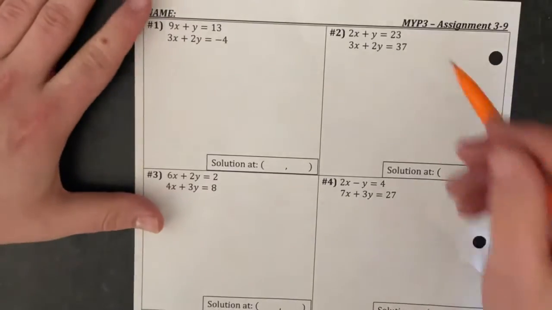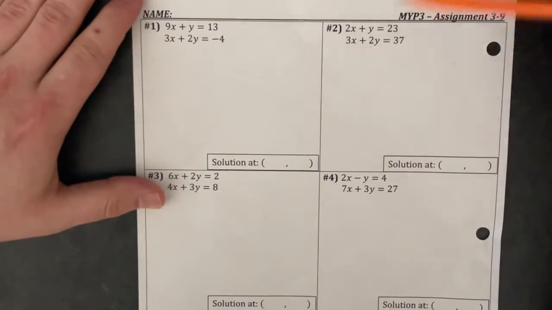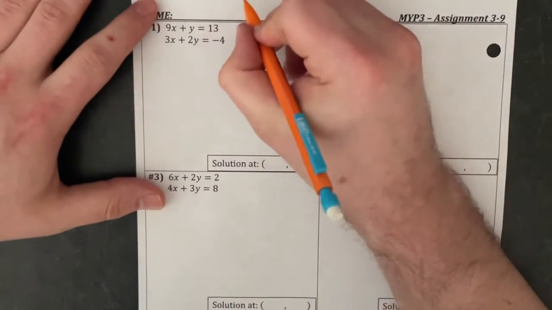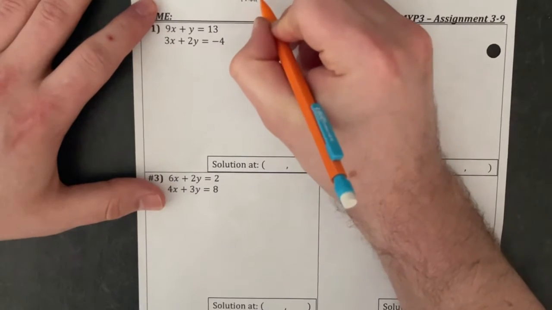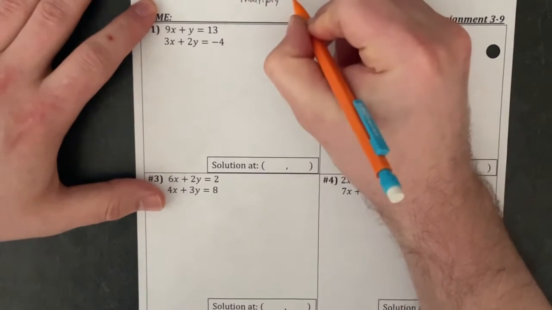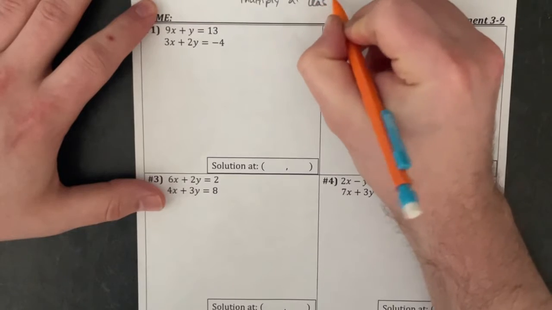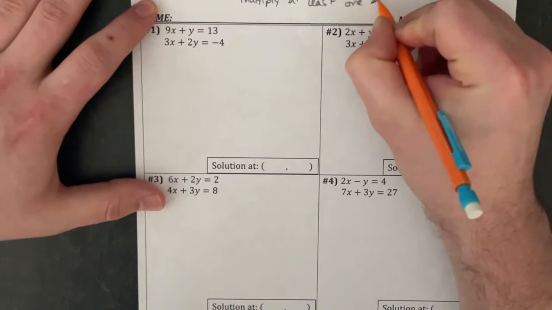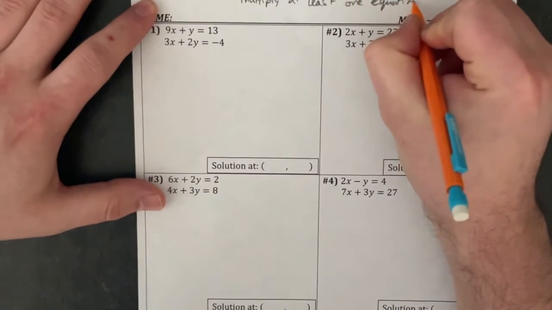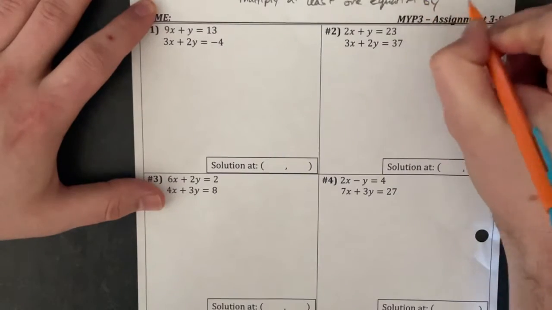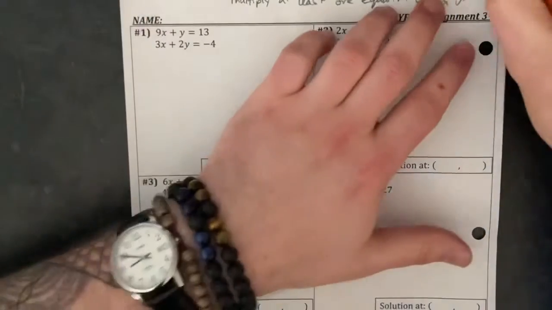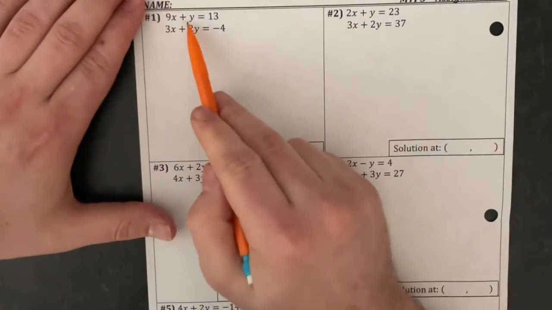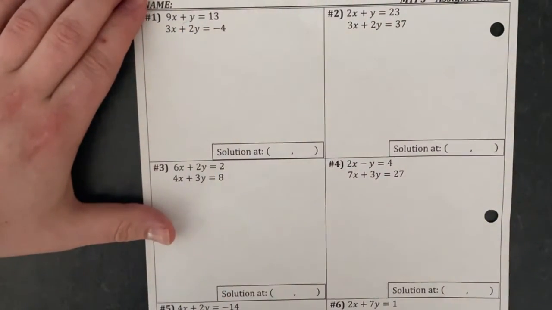On the back, it reads like this. All right, let me make sure it's on here. So now it has the same kind of setup. Again, make sure you're doing this. We want to make sure to multiply at least one equation by a value. And when I say a value, I'm just talking about a constant, so that way you can eliminate one of those variables.